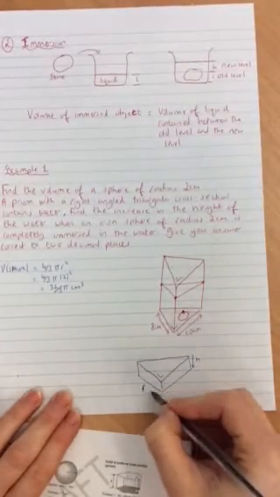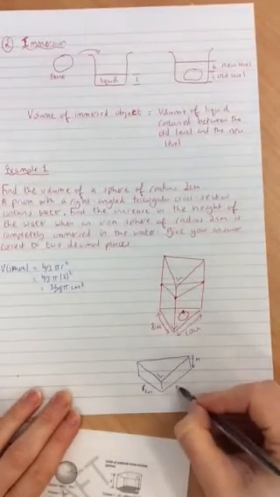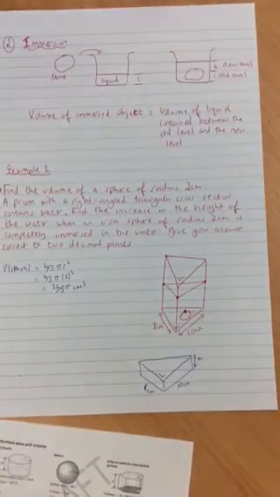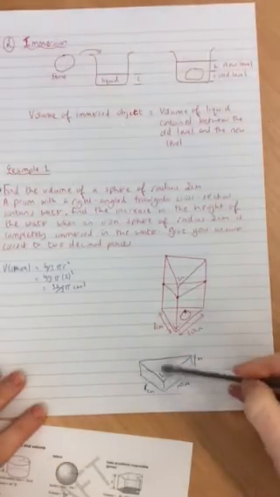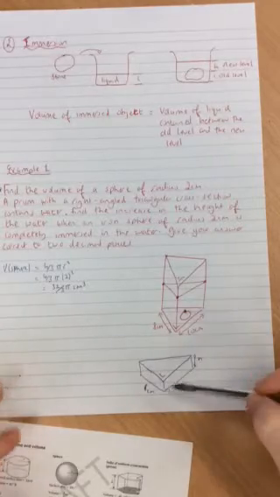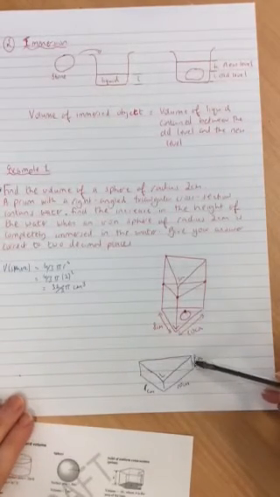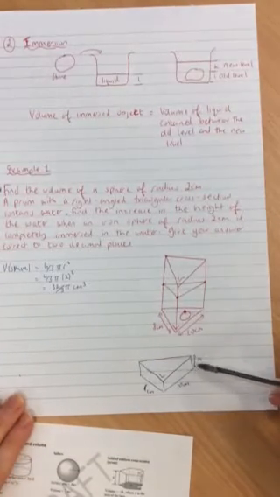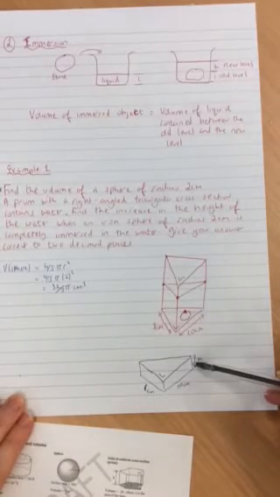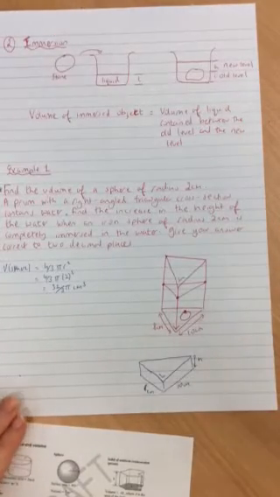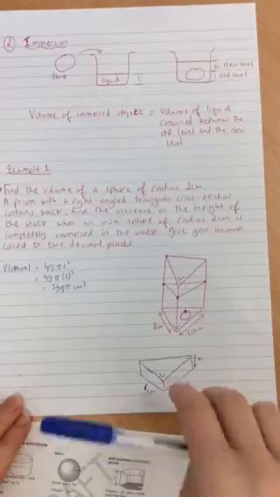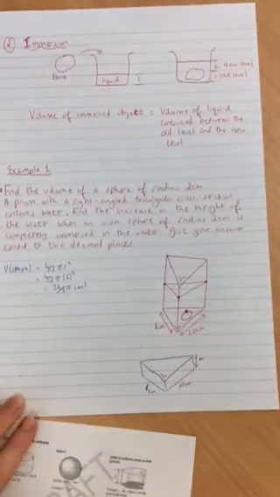This stays the same. We know from here to here is 8 centimeters, and from here to here is 10 centimeters. This will be the volume of liquid that has been displaced, and this will be the height. So we're trying to find the height of the new level of water when the iron sphere is dropped into the prism.